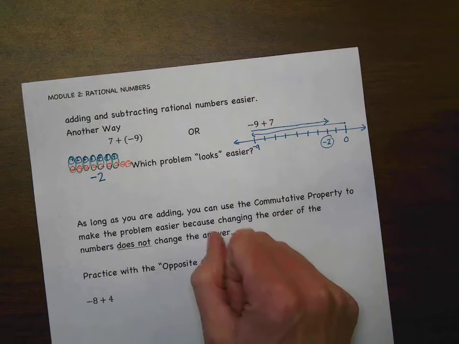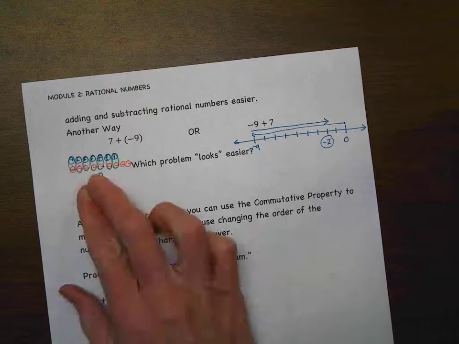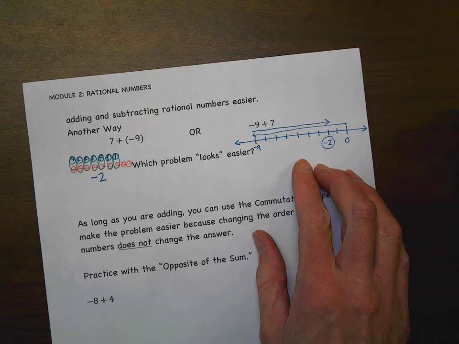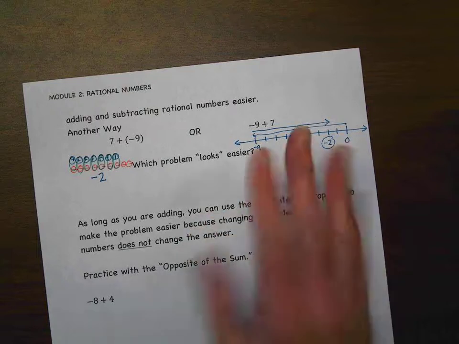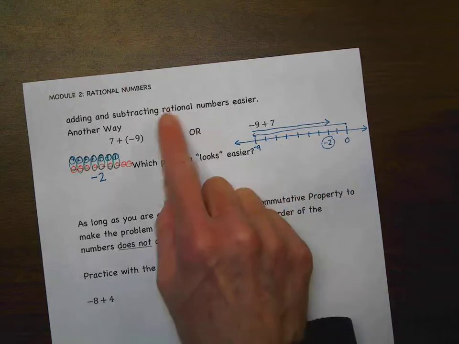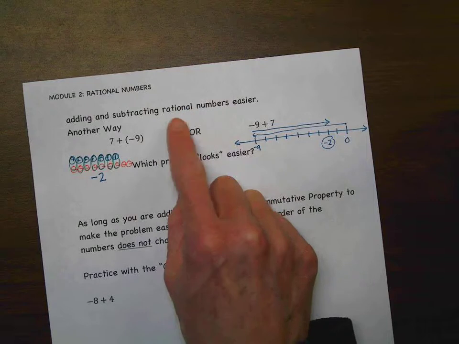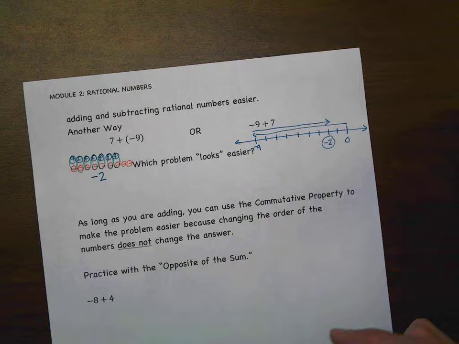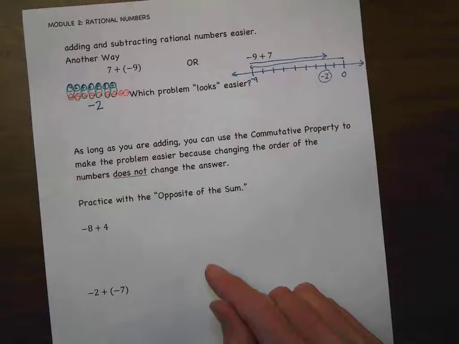Okay, so easier. Which problem looks easier? It all depends on what tool you want to use. If you want to use the chips, it's the same as using the number lines for the other one. So again, the whole thing that you've got to recognize about adding rational numbers easier is just what works the best for you. Okay?